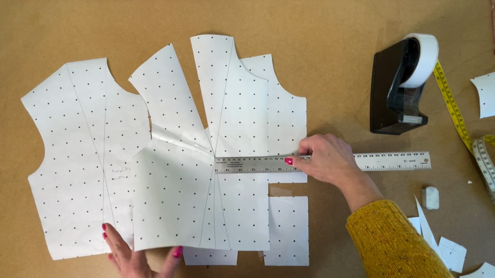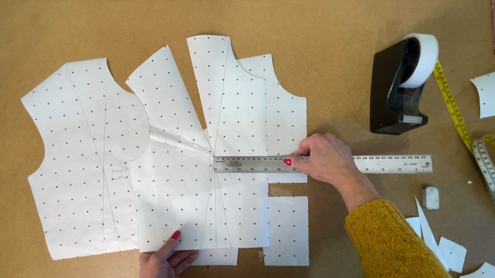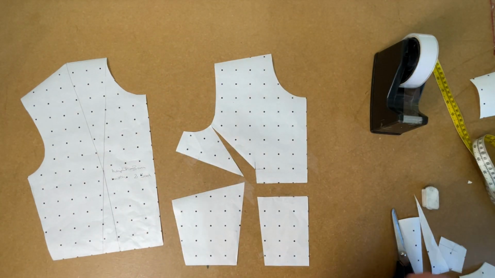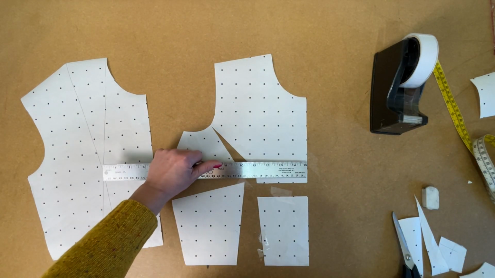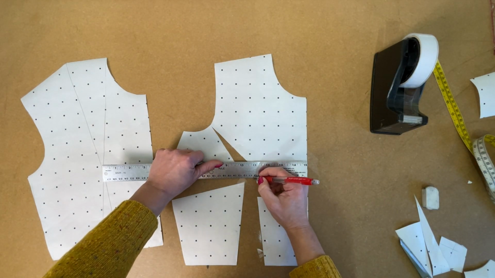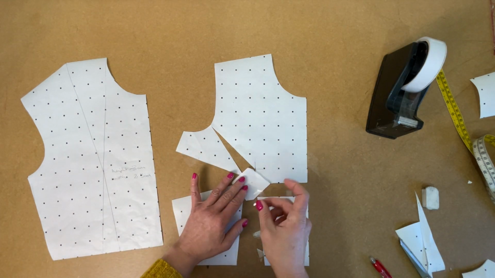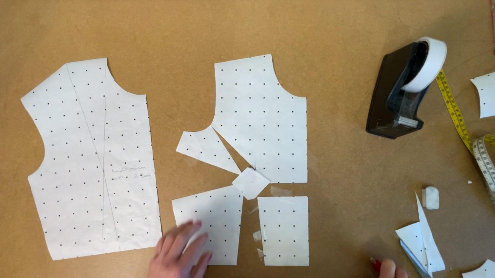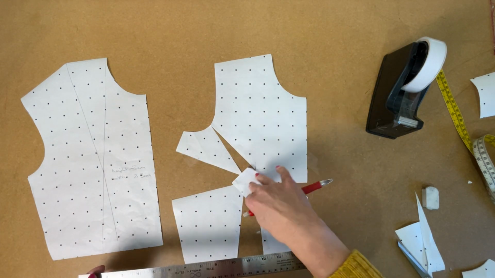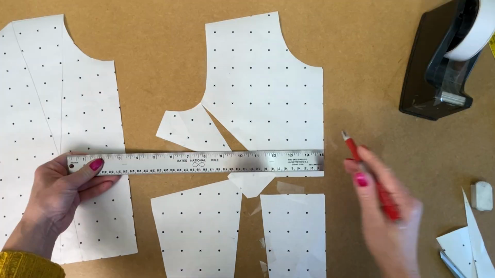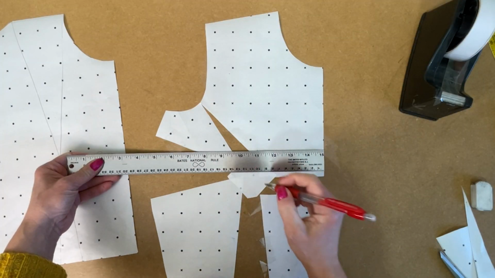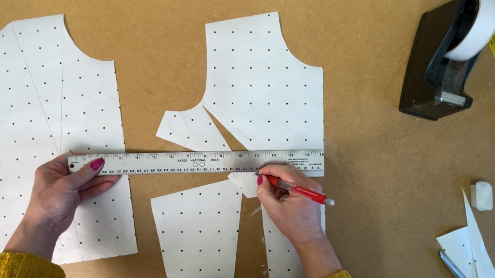This is the pattern that I made where I drew it up from scratch. So 10.5 centimetres from the centre front is where my bust point needs to go. So that brings me to here. I'm going to have to just put a little bit of paper there just to do the bust point. Obviously, if you're tracing this on a big piece of paper, you'll be able to draw on it. So 10.5 across from the centre front is where it needs to go.